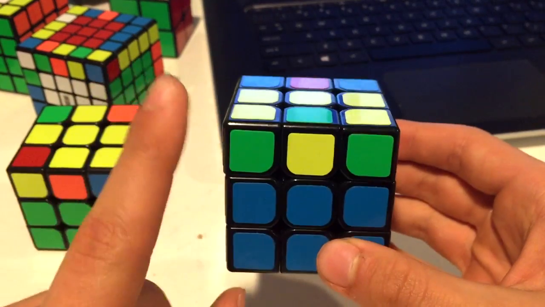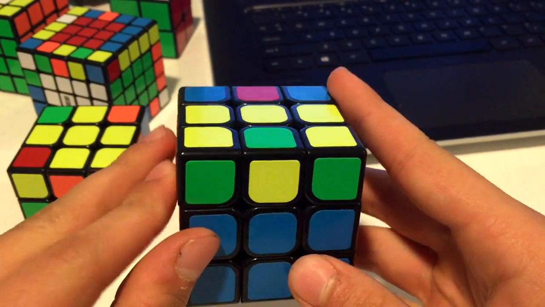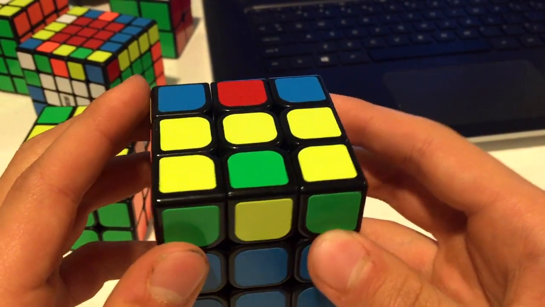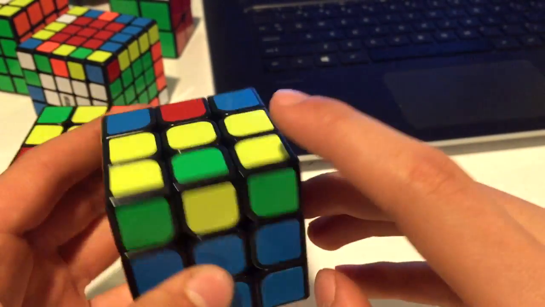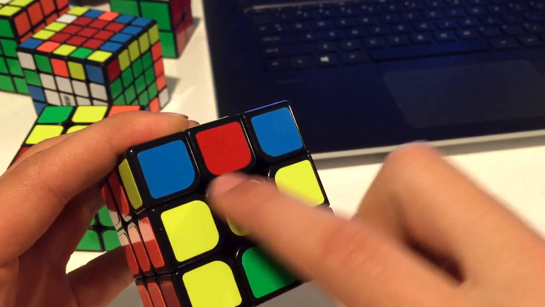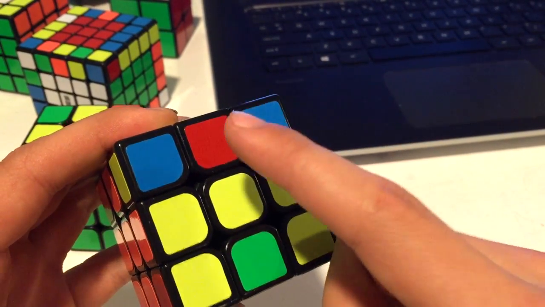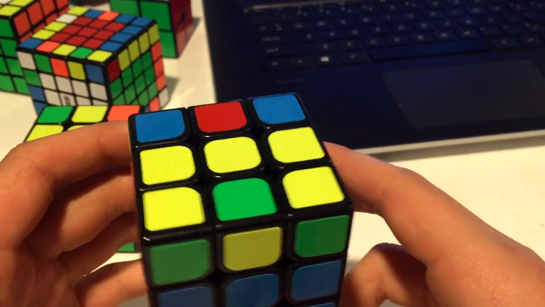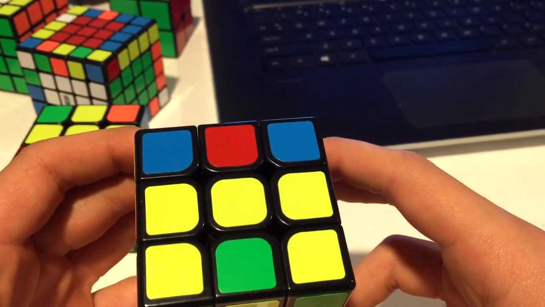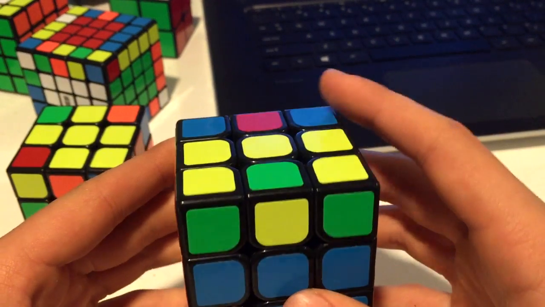So the first thing you're going to want to try and accomplish on the third layer is to get the yellow cross. Just like the white cross on the first layer, except we want to make it yellow. We want to just have a yellow cross, basically. It can be very easily done with only one algorithm, except you do need to learn a couple extra things before that.